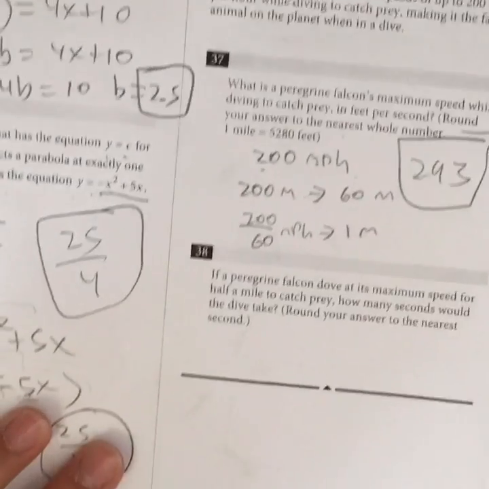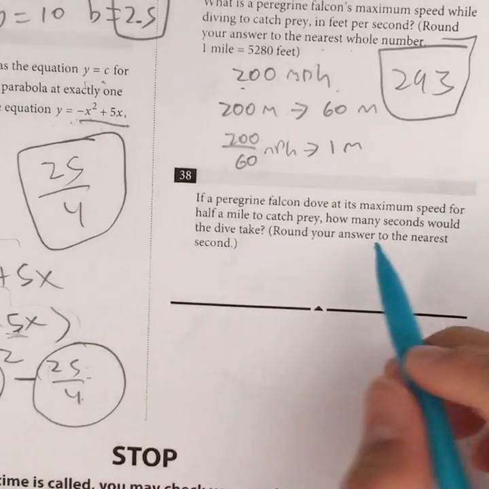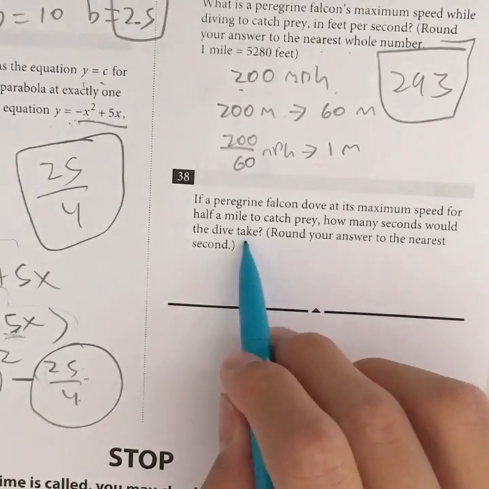Right, and now let's move on to the last question, finally. Our journey is about to end, guys. Whew. Question 38. If a peregrine falcon dove at a maximum speed for half a mile to catch prey, how many seconds would it take to dive?